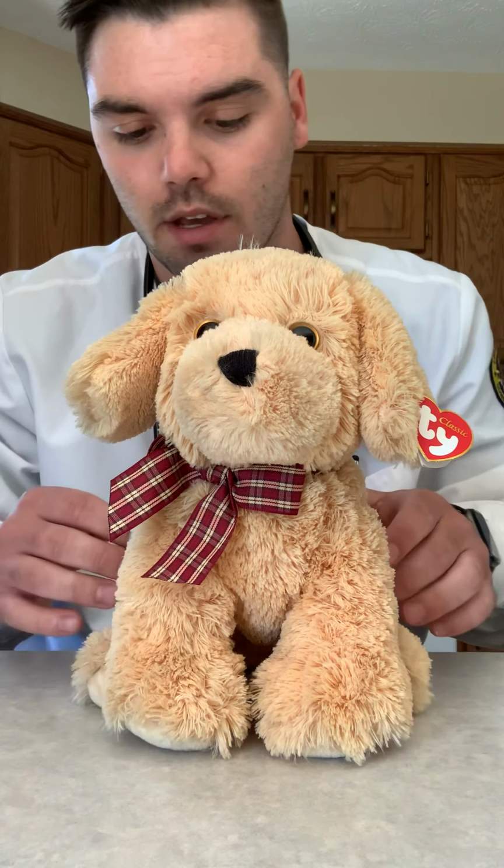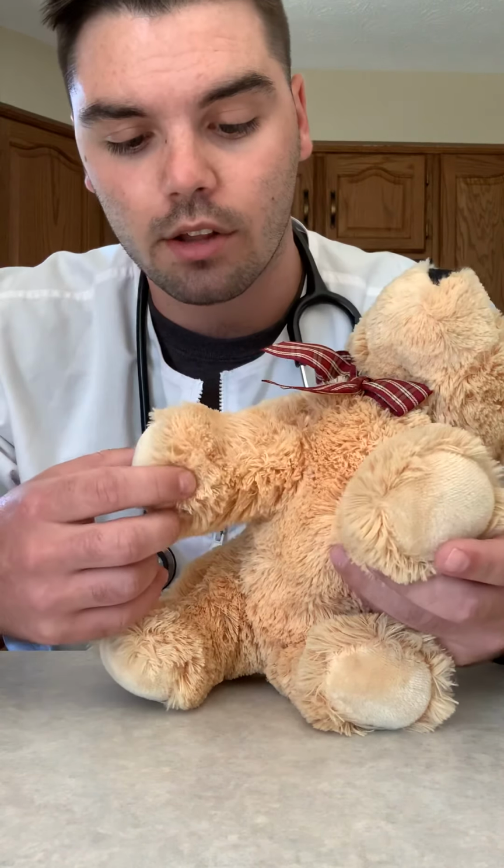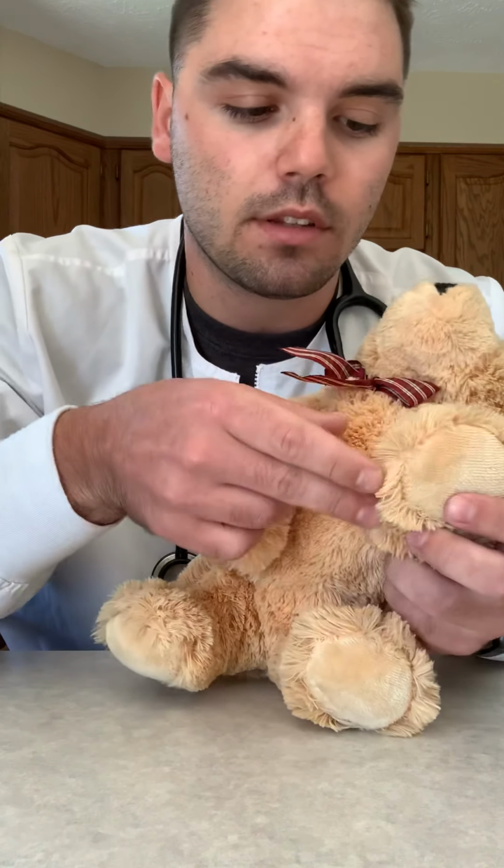While I'm performing this physical assessment, I'm assessing the skin color, texture, and temperature. As we listen to the bowel sounds and palpate, I'm then going to move towards the extremities, looking again at the skin color, texture, and temperature.